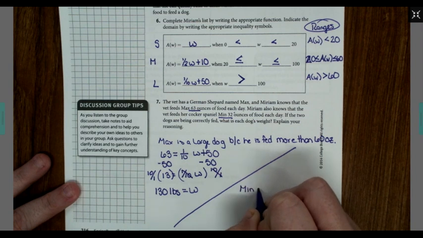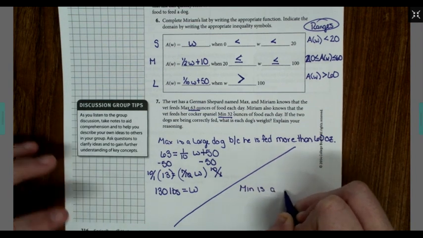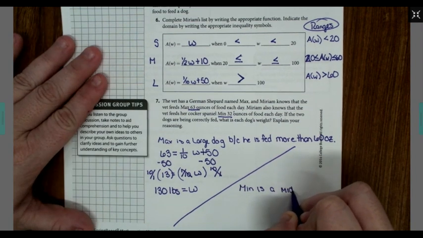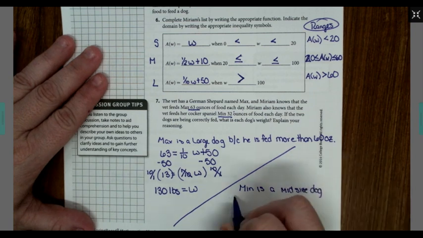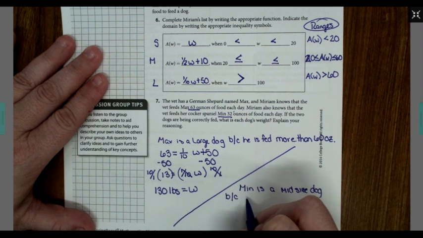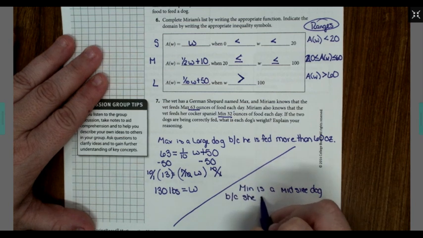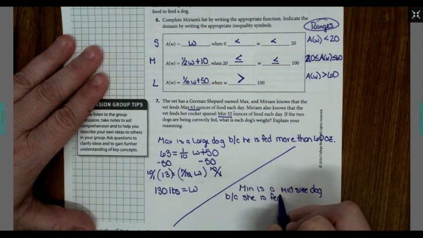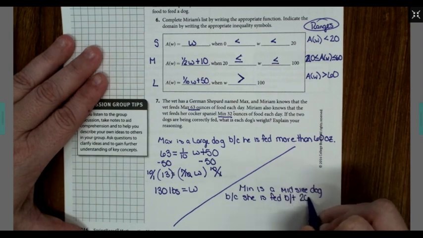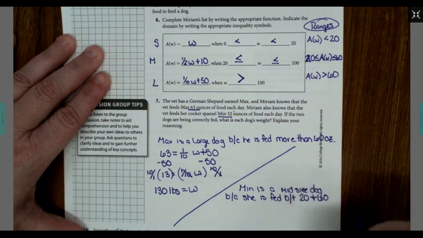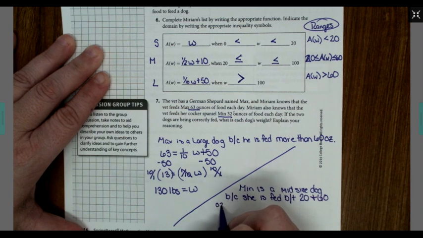So Min is a mid-sized dog because she is fed between 20 and 60 ounces of food.